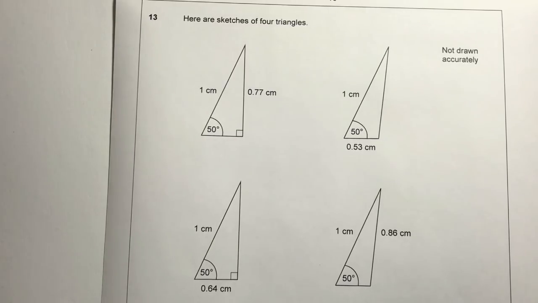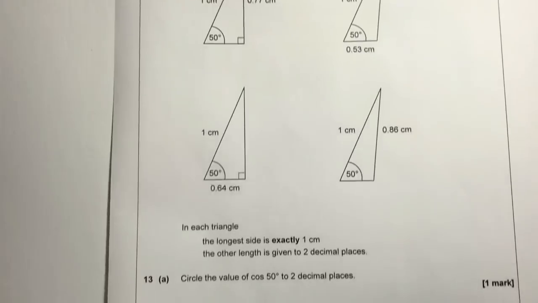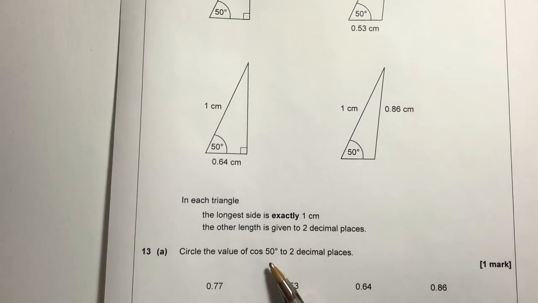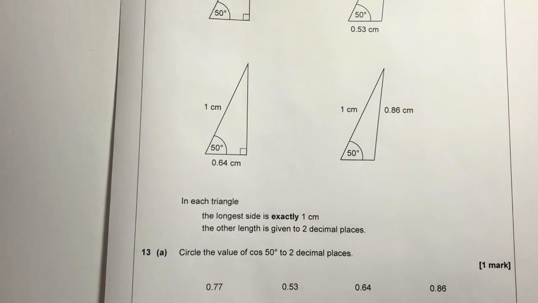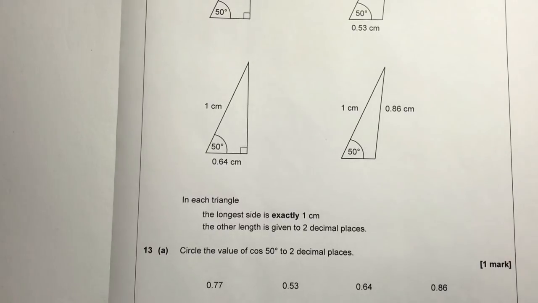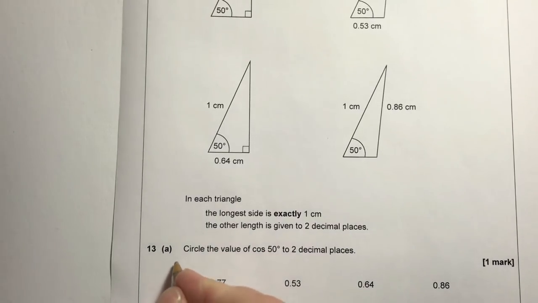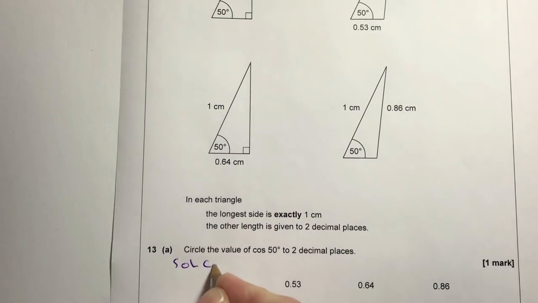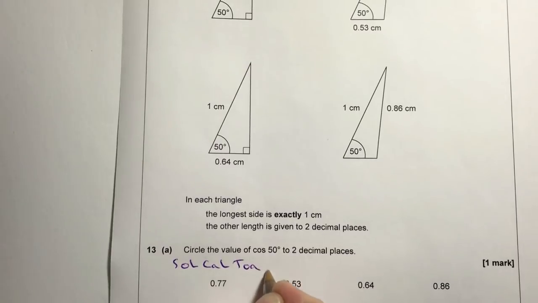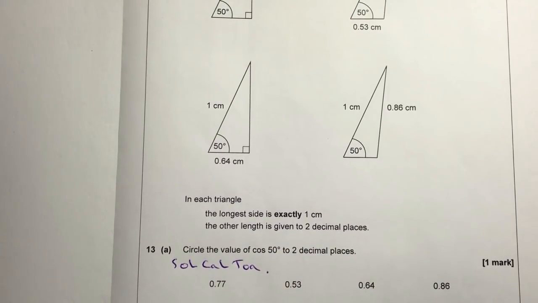Okay, hopefully you can see this on the paper, but it asks us to circle the value of cosine 50 degrees to 2 decimal places. Well, as you're aware, cosine uses something called SOHCAHTOA, and people hopefully will have come across that. What we use there was to say this is all about a triangle.